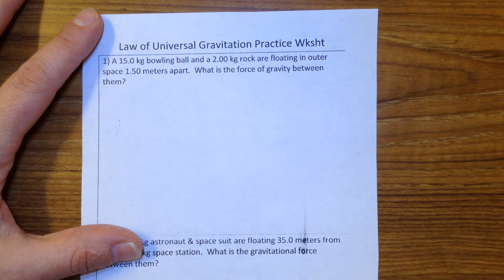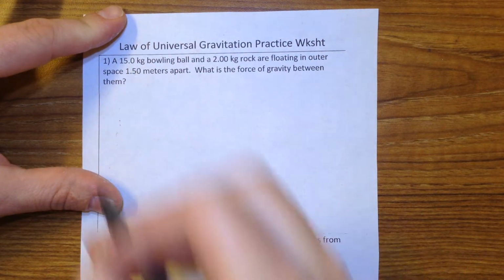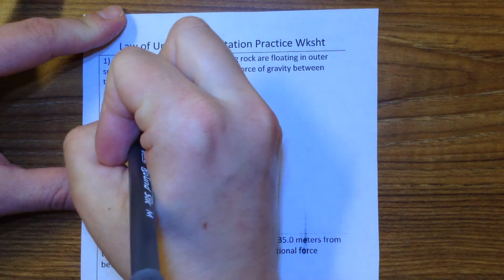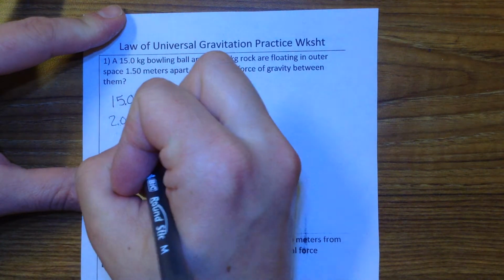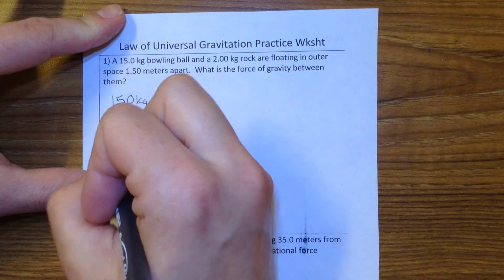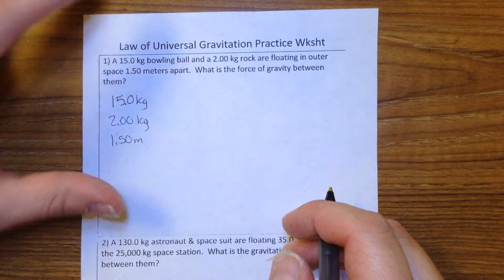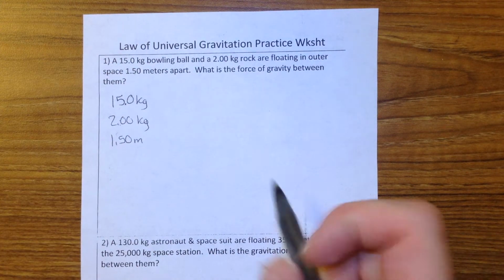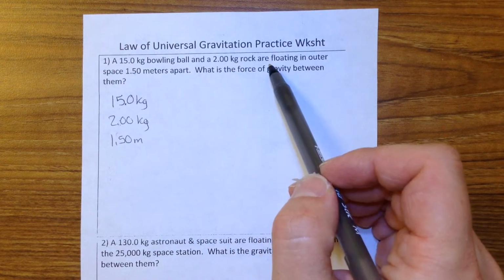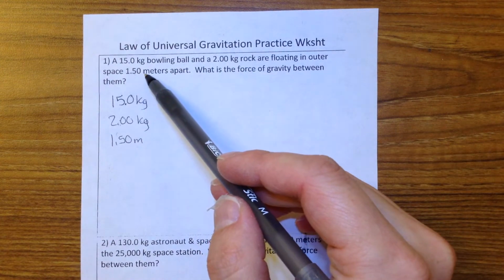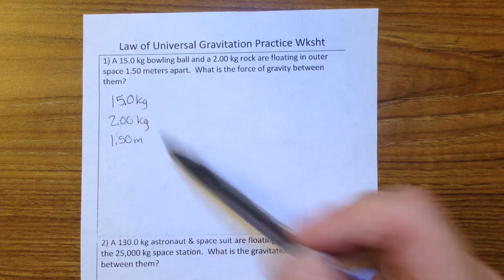Law of universal gravitation practice worksheet. Like any problem, let's do the problem solving process. We've got every number: 15.0 kg, write it down. 2.00 kg, write it down. 1.50 meters. Writing down all of the numerical values with their measurements. So we have a 15 kilogram bowling ball and a 2 kilogram rock floating in outer space, 1.50 meters apart. What is the force of gravity between them?